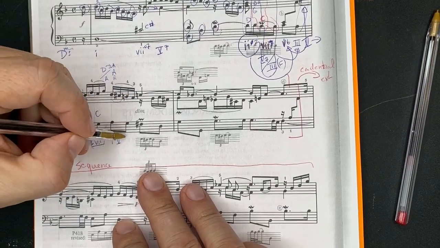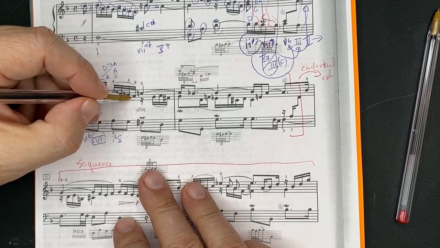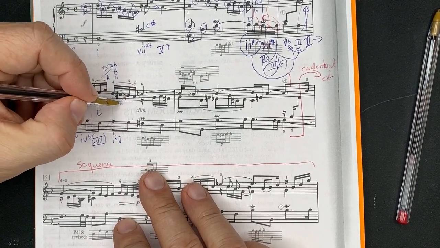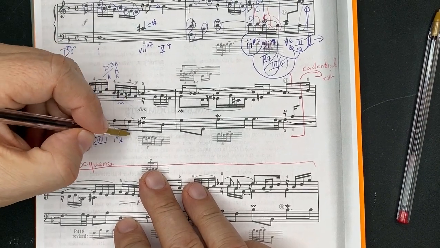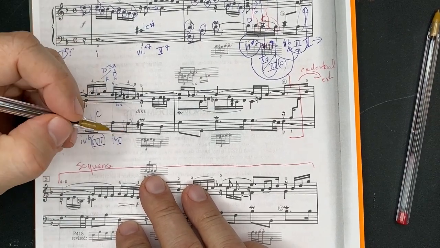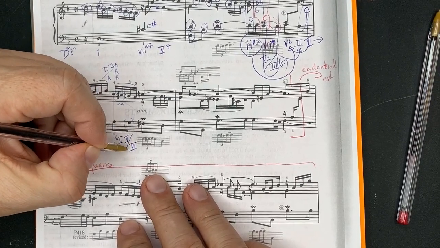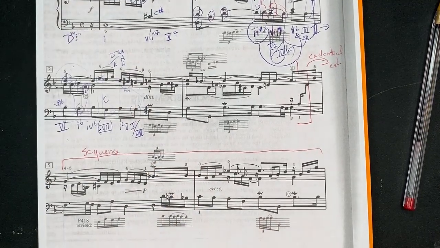It looks like it's moved into a G major chord, but he's using the melodic minor in reverse here. I don't know if we want to call that a G major chord or not. You could. It would be 5 of subtonic 7. I don't know if that's necessary or not.